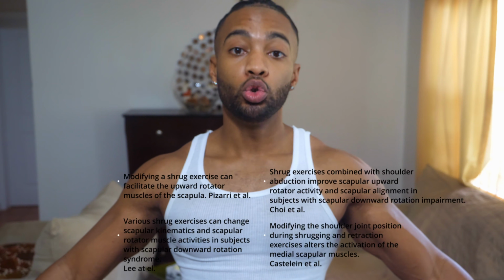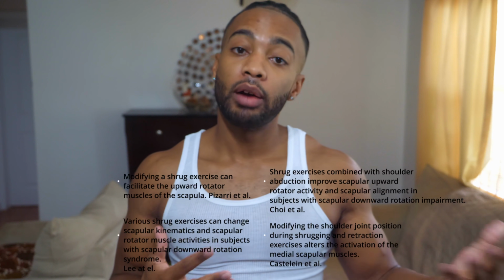So if we can match the line of resistance to the direction that the fibers travel, we'll have a more effective exercise. Now, this is also demonstrated in the research: if you have 30 to 45 degrees of shoulder abduction, so if your arms are out here and you shrug inwards, again matching that diagonal of the fibers of the upper traps, you will have a more effective exercise and the upper traps will be more active.